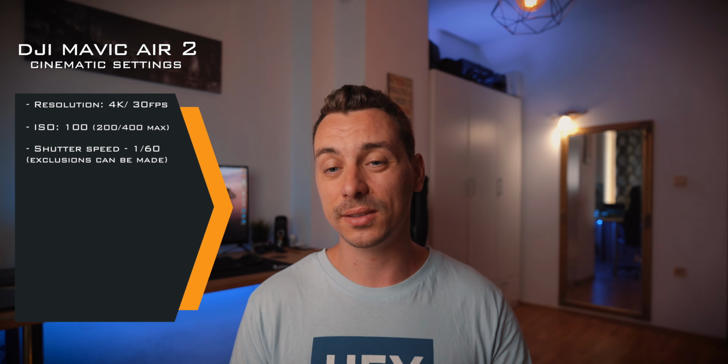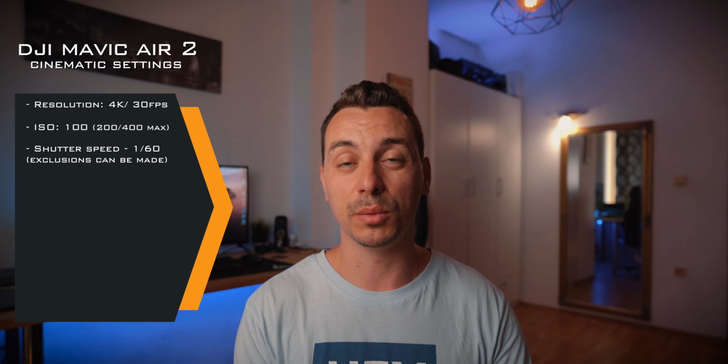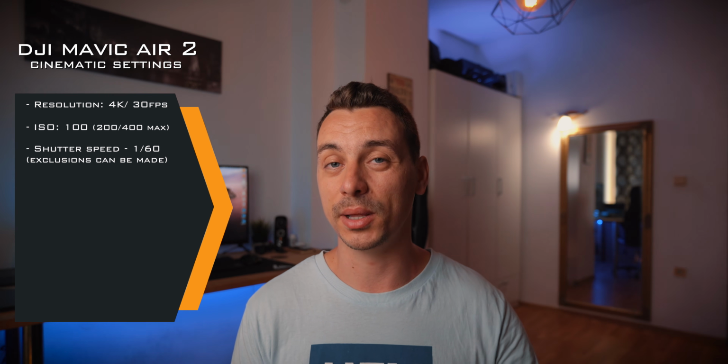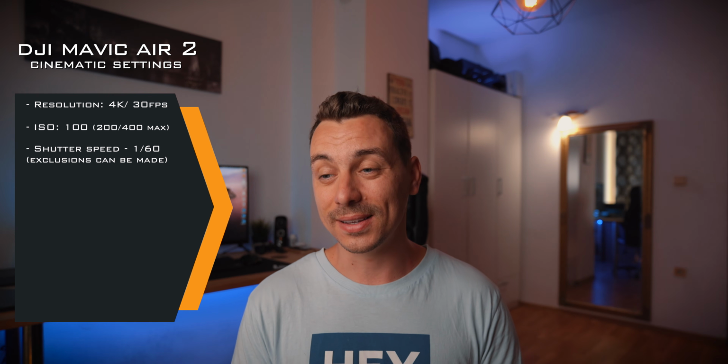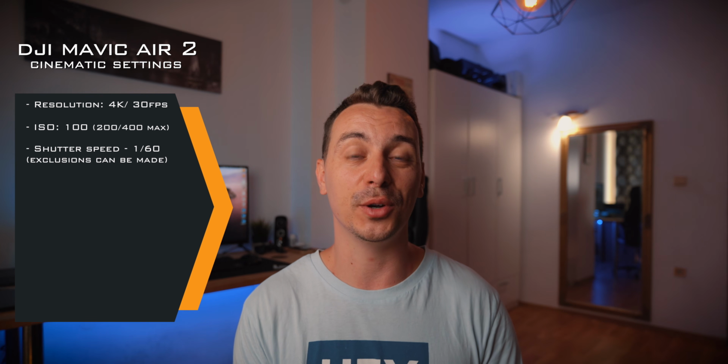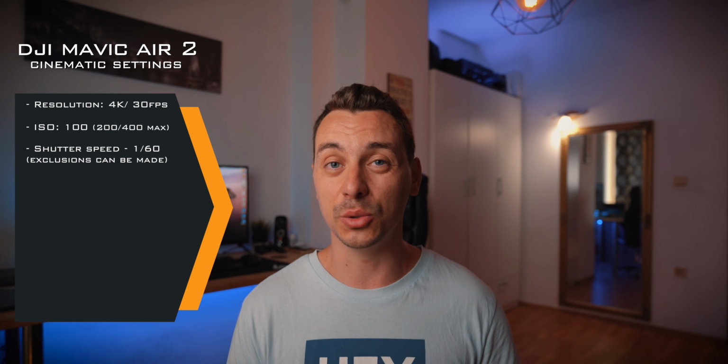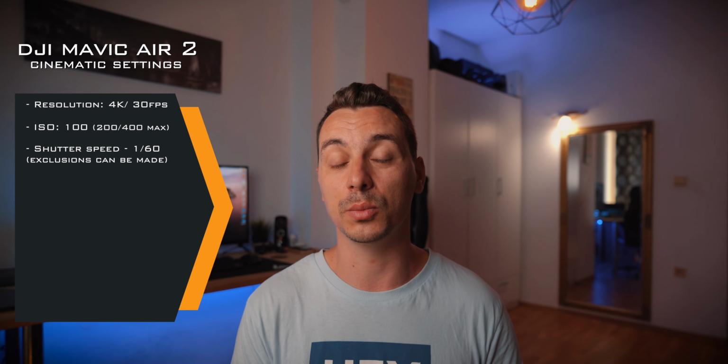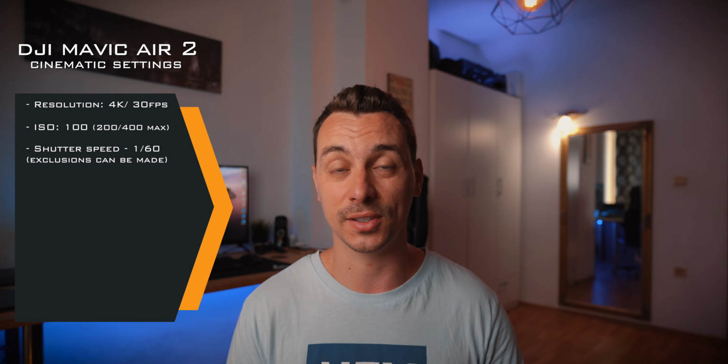Just keep in mind that it makes your motion blur a bit less, so it looks a little bit less natural, but it's not going to damage your footage and make it unwatchable. So it's not a huge deal if sometimes you need to play with your shutter speed and adjust it accordingly to the light.